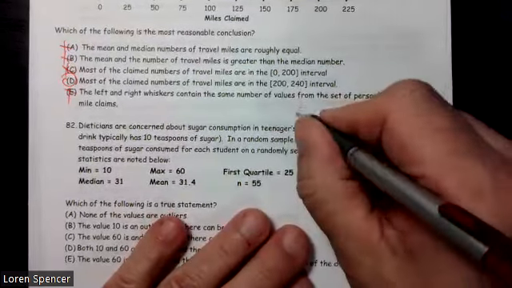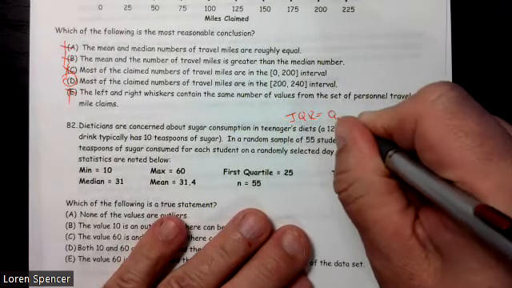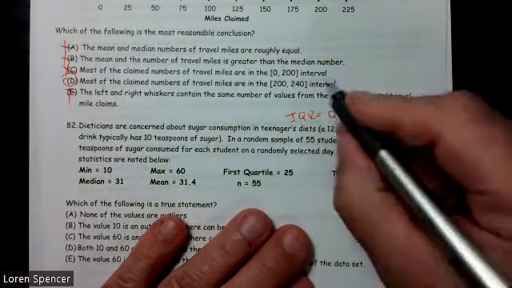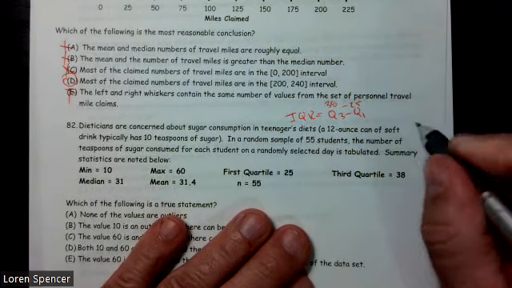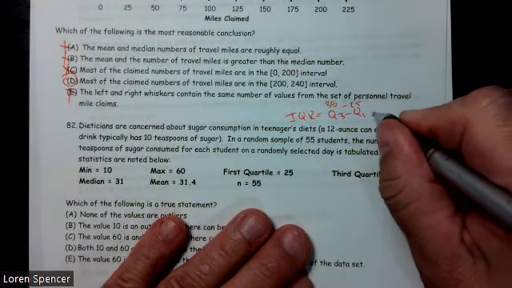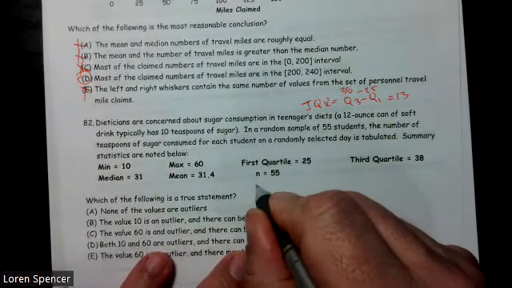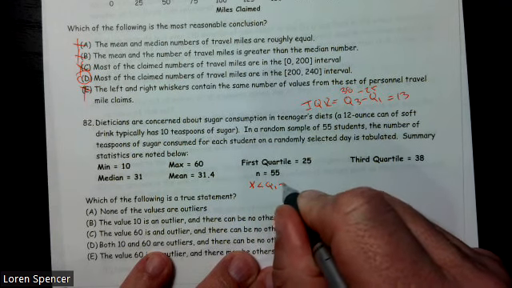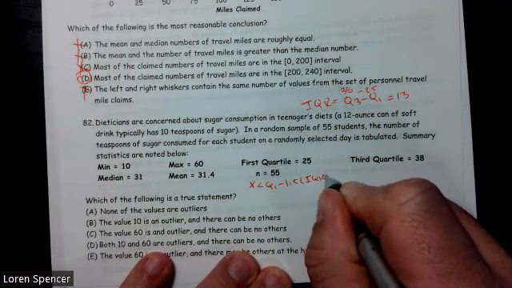To do that, I need to calculate my IQR. And remember, IQR equals Q3 minus Q1. So 38 minus 25 equals 13. So we have an IQR of 13. To be an outlier, X has to be less than Q1 minus 1.5 IQR.